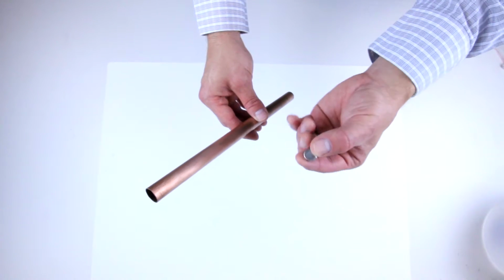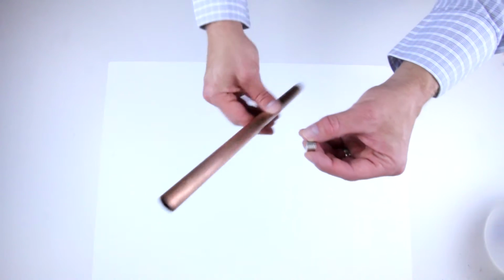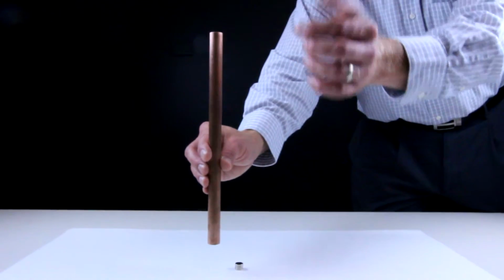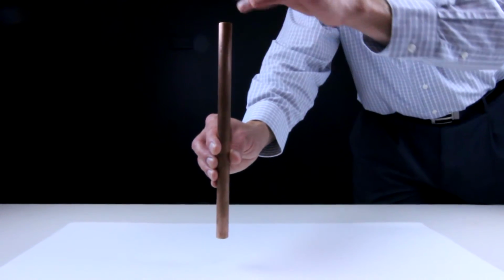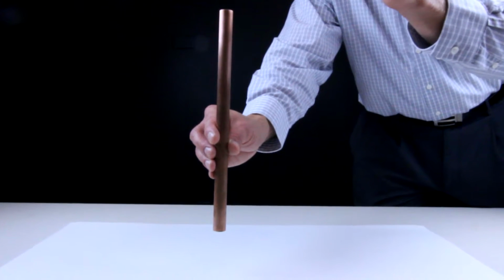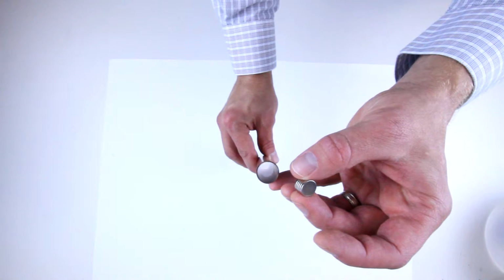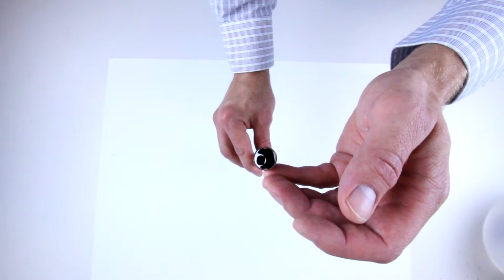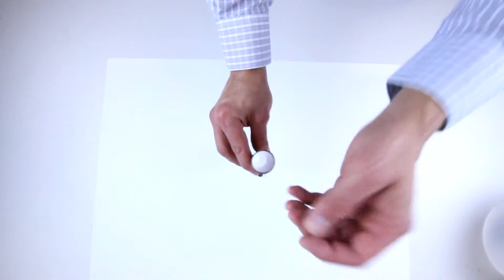In this demonstration, I'm going to drop a magnet through a copper pipe. As you can see, when I drop the magnet outside the pipe, it falls very quickly, as we would expect. But when I drop the magnet through the pipe, it falls much more slowly. This phenomenon is explained by Maxwell's equations, which describe the relationships between electric and magnetic fields.